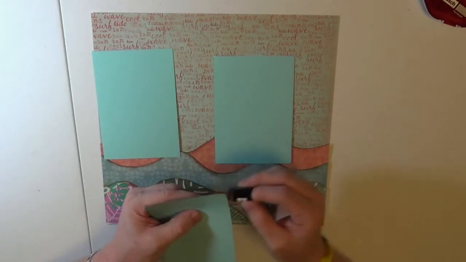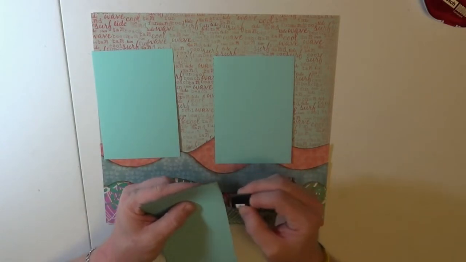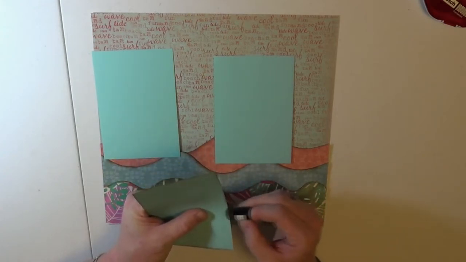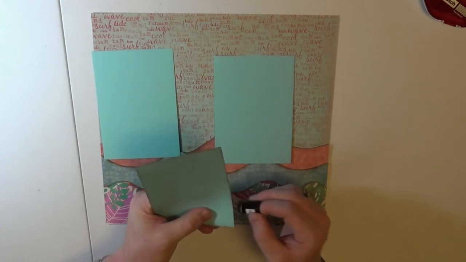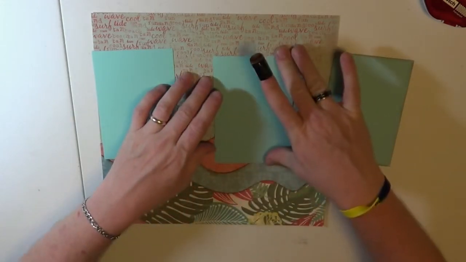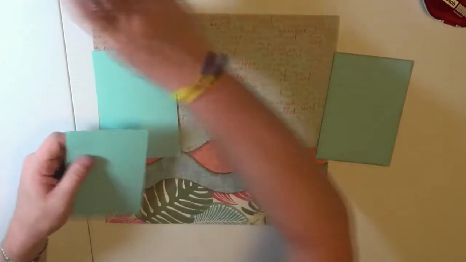So next summer I could bring you some more beach pictures, and we'll show you how to do a different kind of layout with beach pictures. And who knows, maybe I'll do another beach layout this summer with some of my other photos I have from this trip.